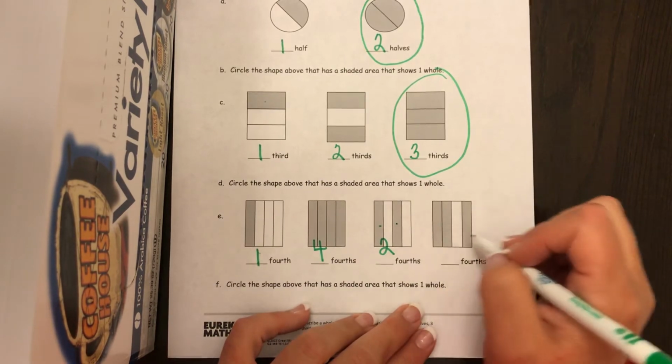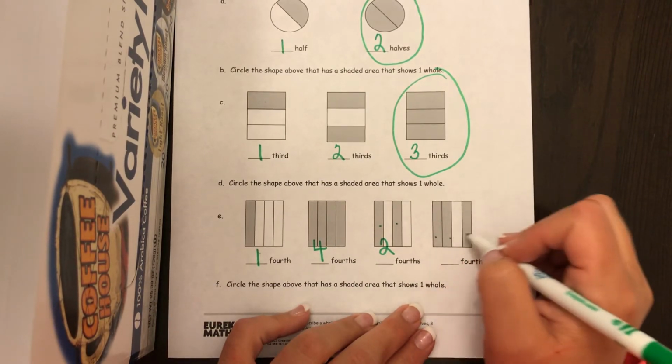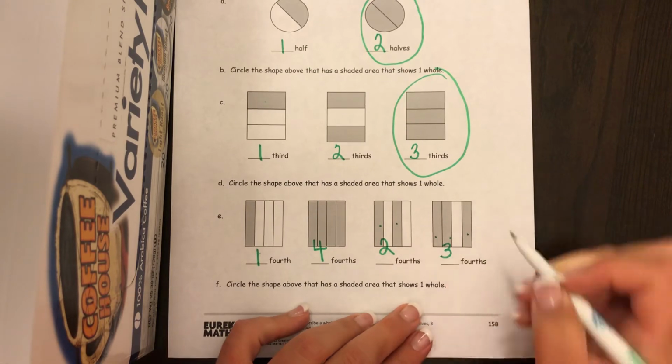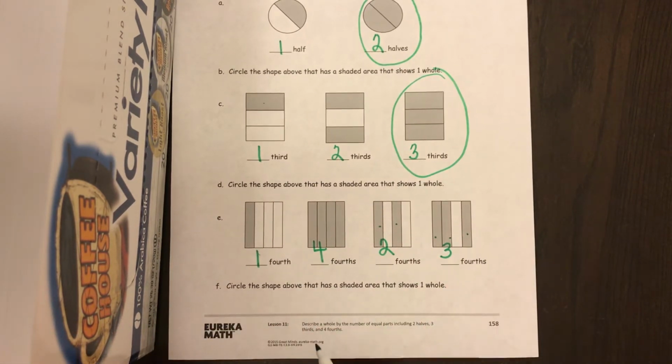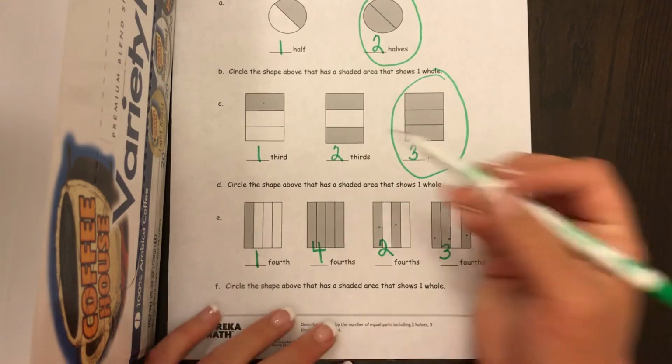And here you have 4 parts that make up a whole. You have 1, 2, 3 parts, 3/4 shaded. And it says circle the shape above that has a shaded area that shows 1 whole. So which one has the whole thing shaded? Yes, 4/4.